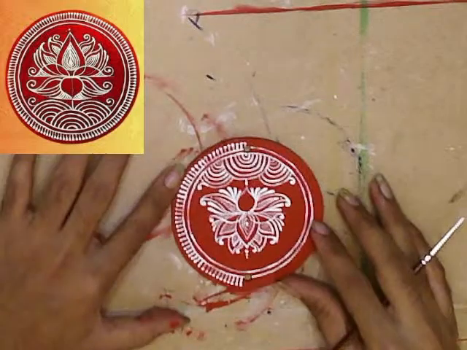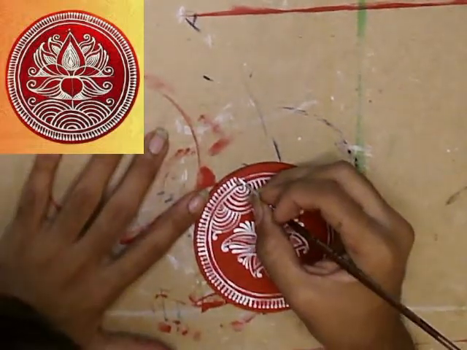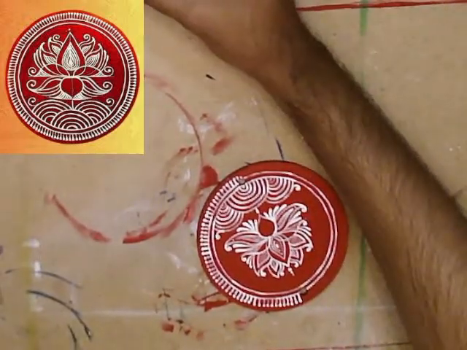It's done on the side of it, and we'll move forward with the next side.